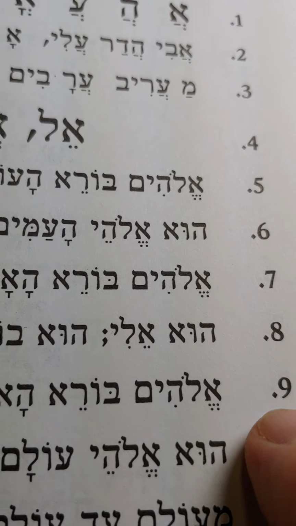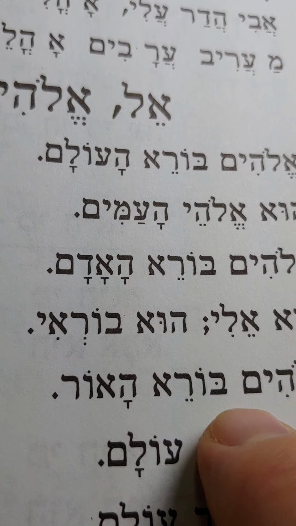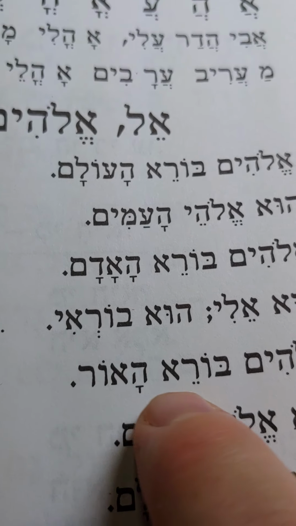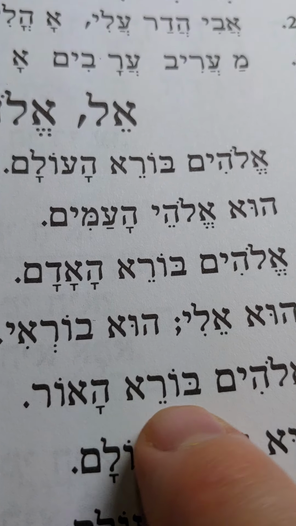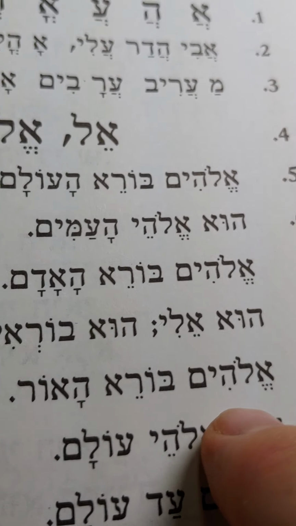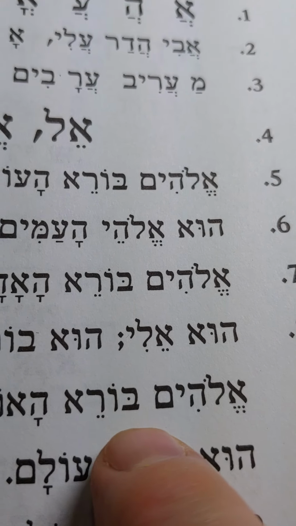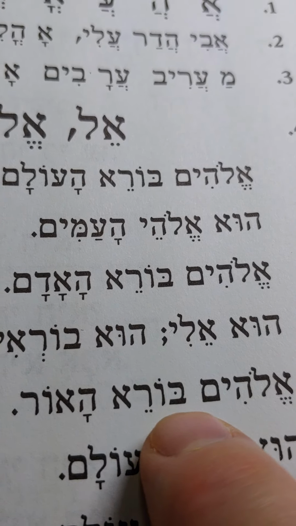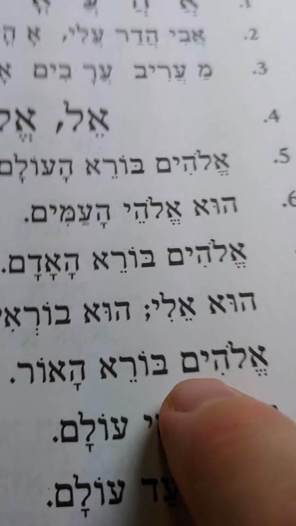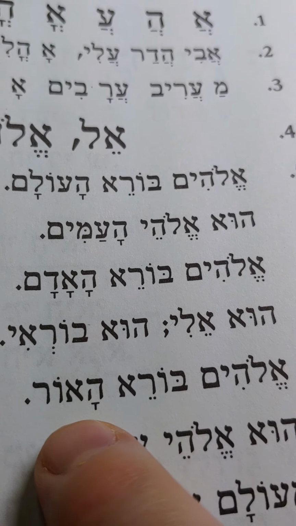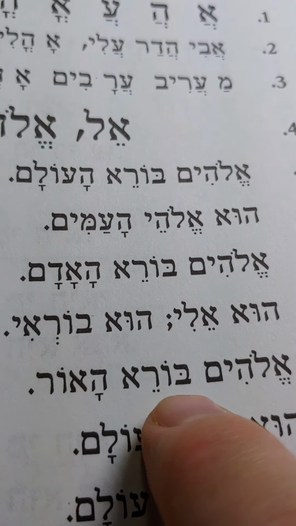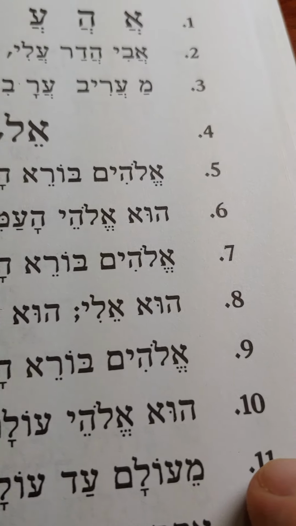Line 9. Elohim Borei Haor. Now, if you accent the bo instead of the re, it's a noun. If you accent the re instead of the bo, it's a verb. A little tricky. Elohim Borei Haor: God is the creator of the light. But if you read it as Elohim Borei Haor, it means God creates the light.